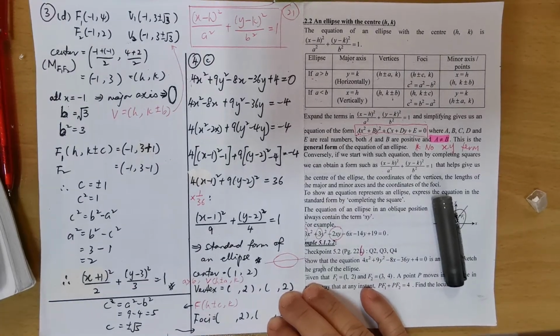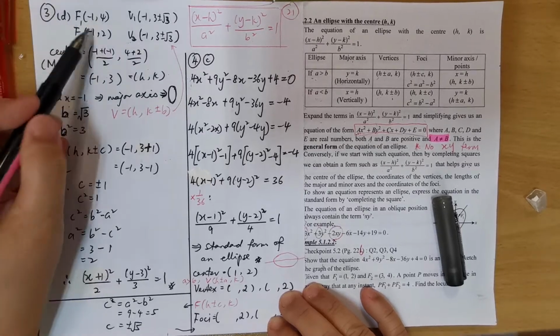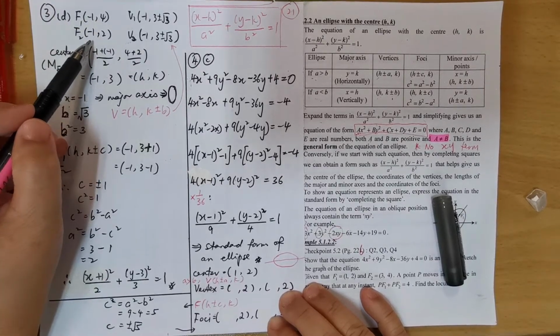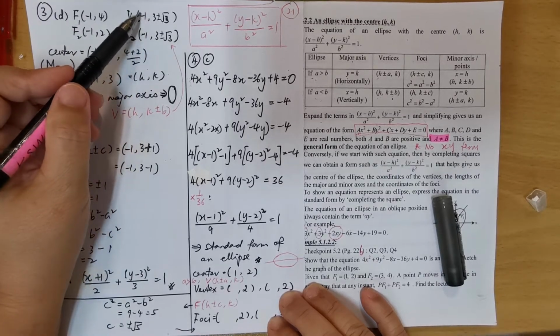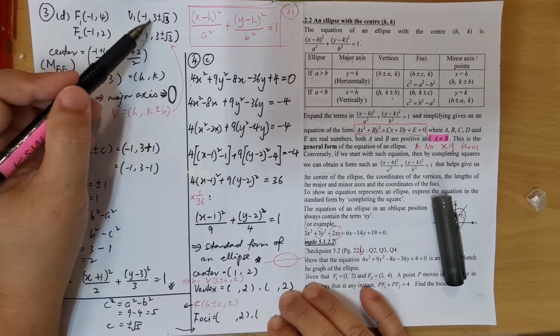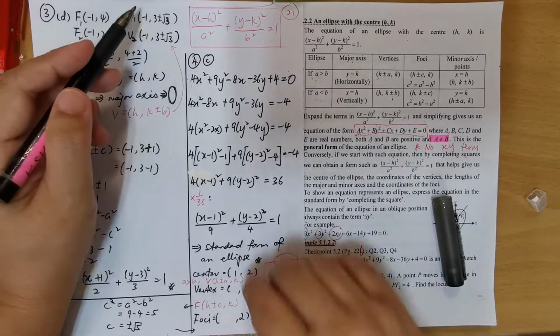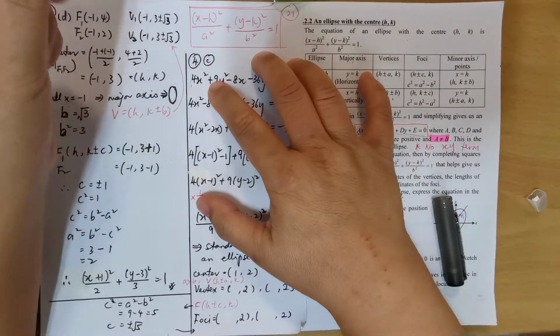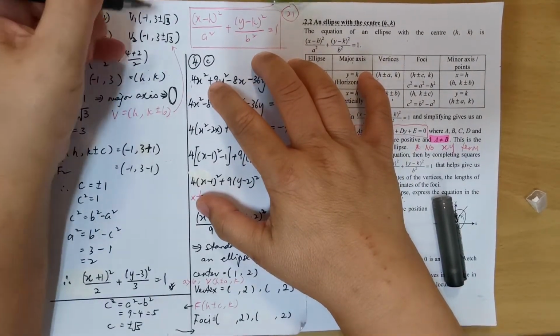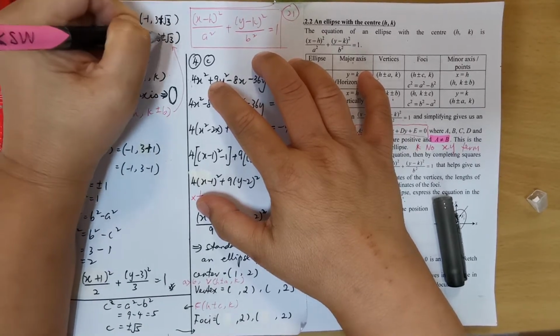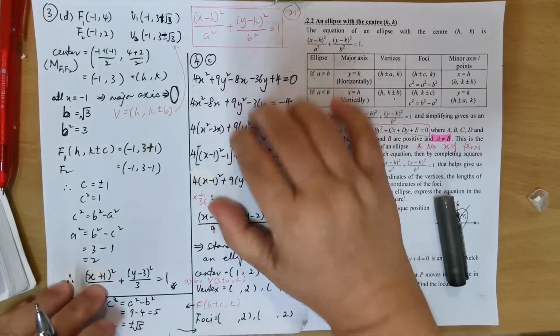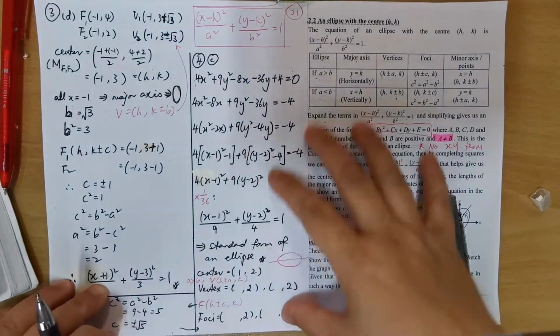Question 3D: you are given foci (-1, 4) and (-1, 2), and the vertices (-1, 3 ± √3). So it means one is plus and one is minus. So you are given this.